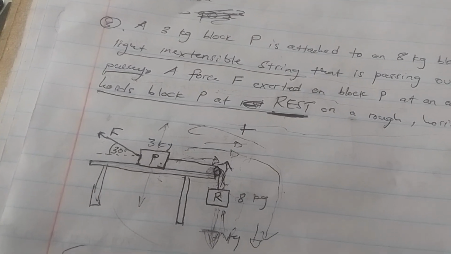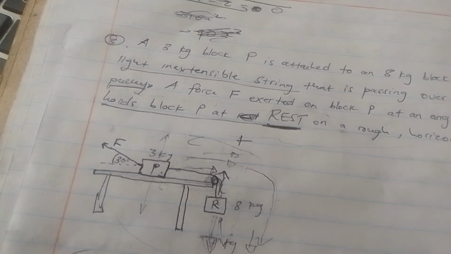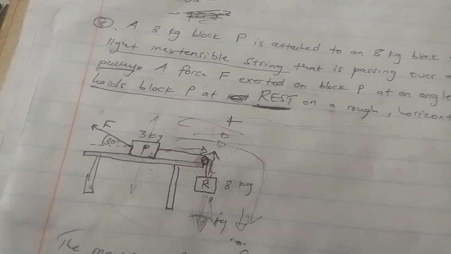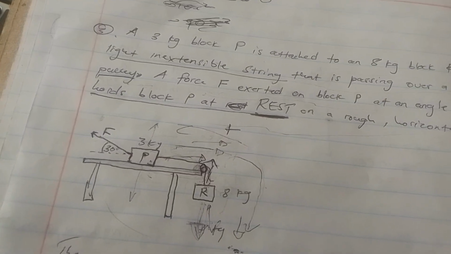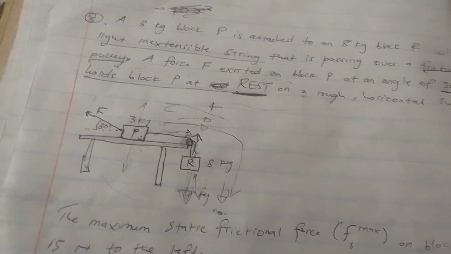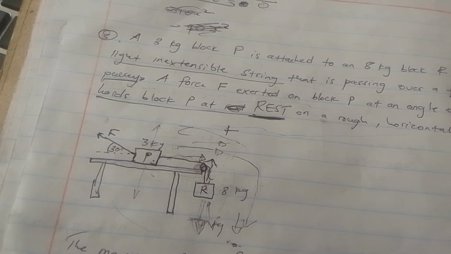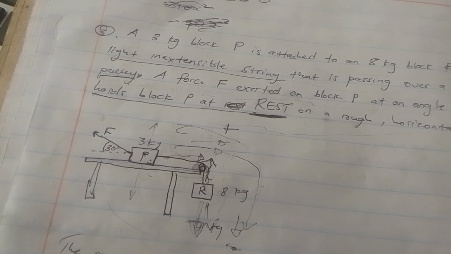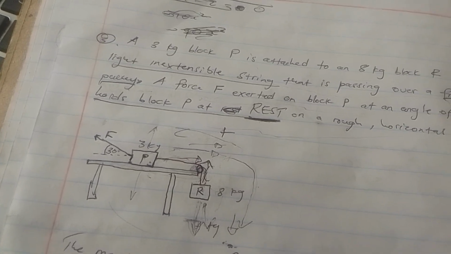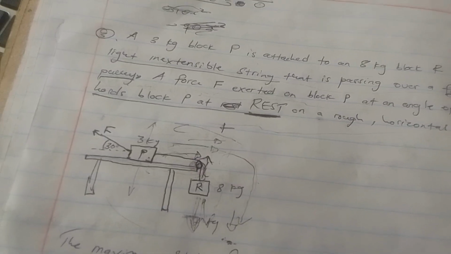Don't forget them. The allocation of marks will give you a hint, for example, that we only want 4 forces here because of 4 marks. So we're going to take the first 4 forces that you see acting on the block.